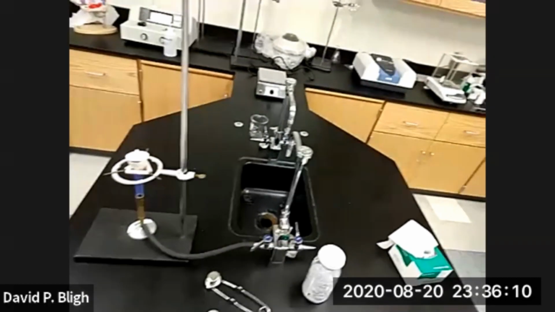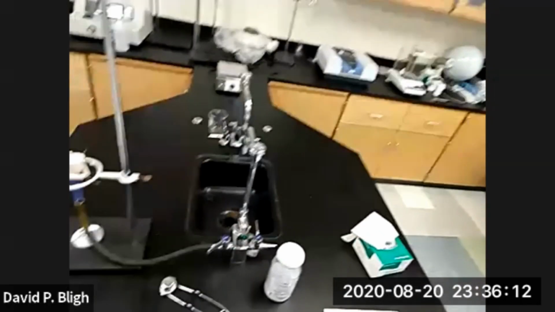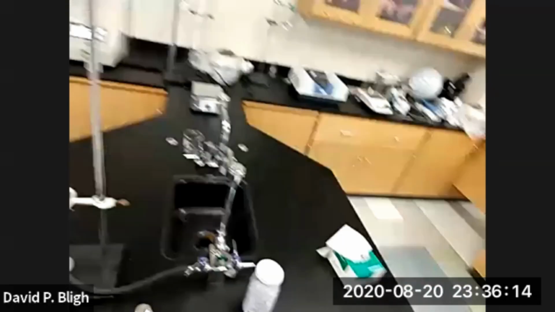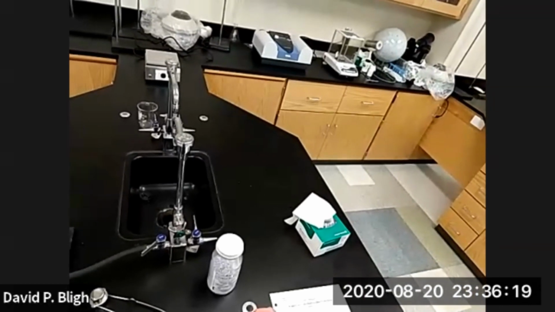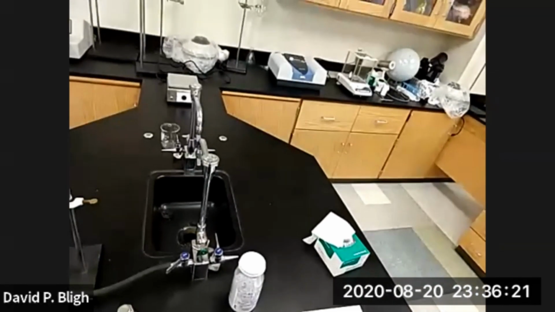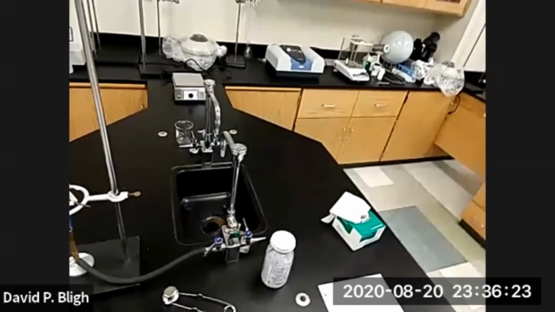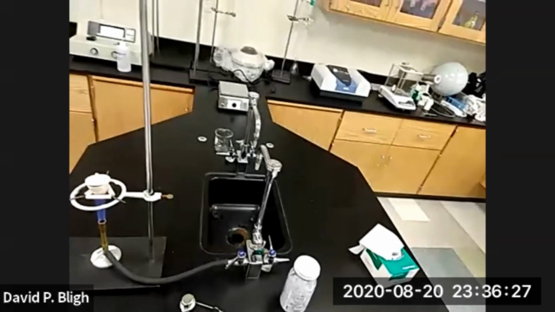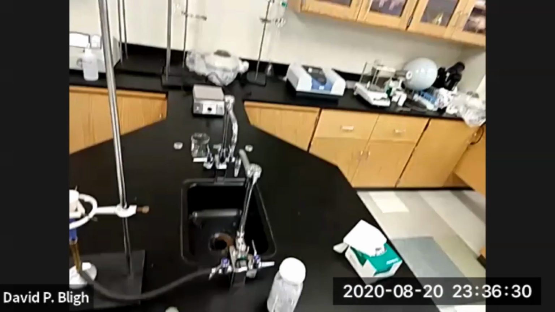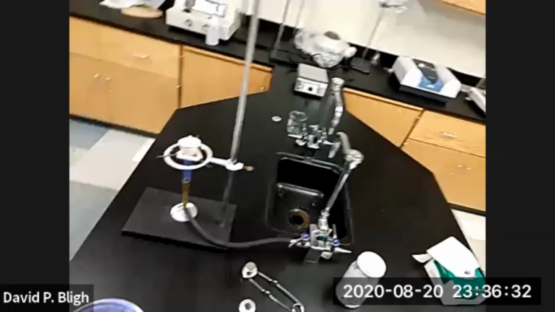So we're going to add the material directly into the cooled crucible after we weigh the crucible. We need to know how much the container weighs. Then when we add the substance into the crucible, we can tell how much we've added by the difference in the two weights.